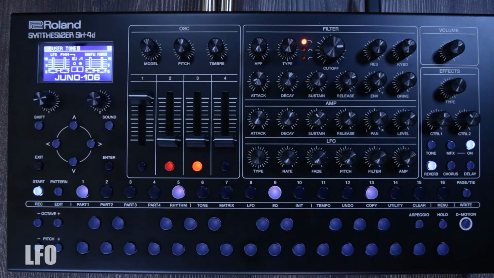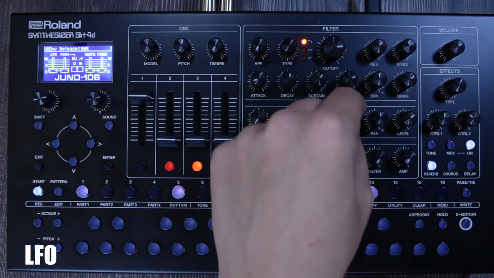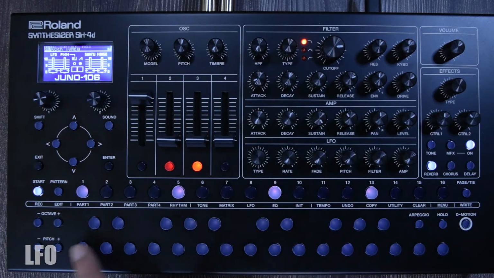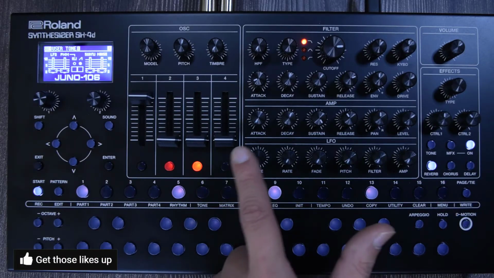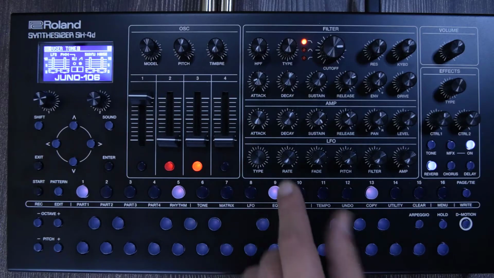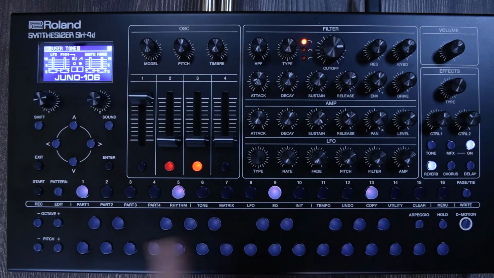Okay, so the LFO section is pretty simple. I'm going to maybe go all the way up on the sustain so I can play something and get a sustained sound. So you have your LFO, you have your type of LFO, we're going to talk about that in a minute. The rate is going to be how fast the LFO is going to go.